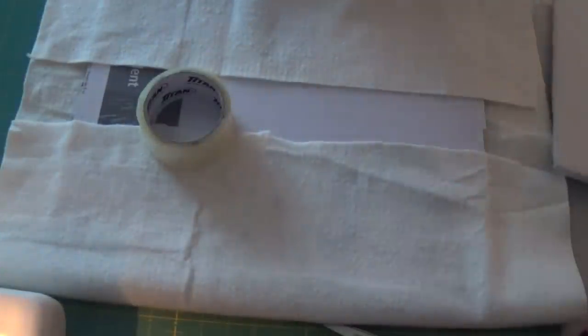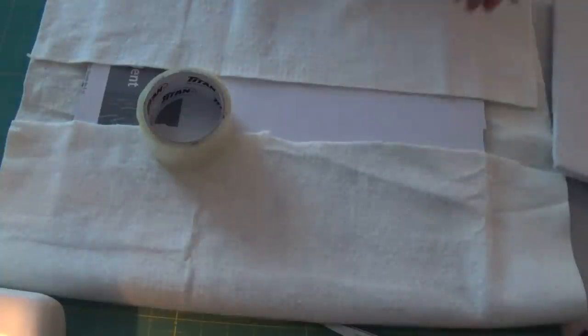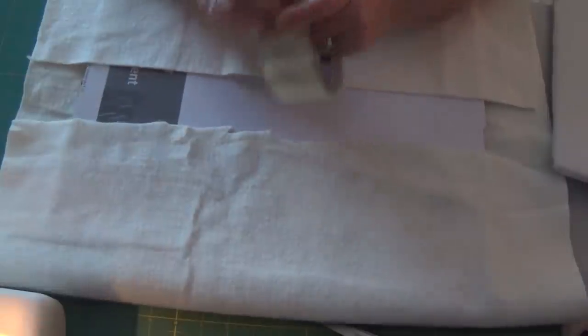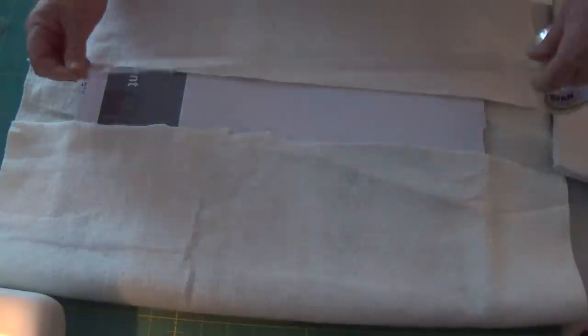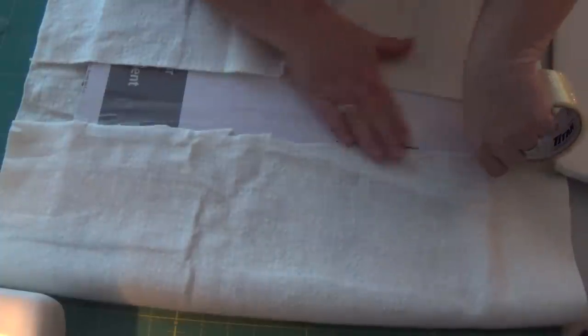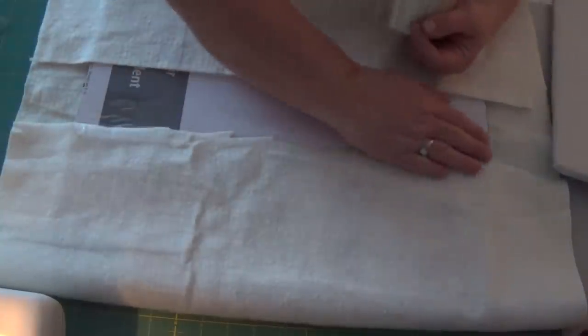So let me get this out of my way here. This leftover batting. Okay, and let me find the end of my packing tape. And I'm going to show you how to put this on nice and tight. So, just going to put on one piece here, hold that down, trim this, and put it nice and snug.